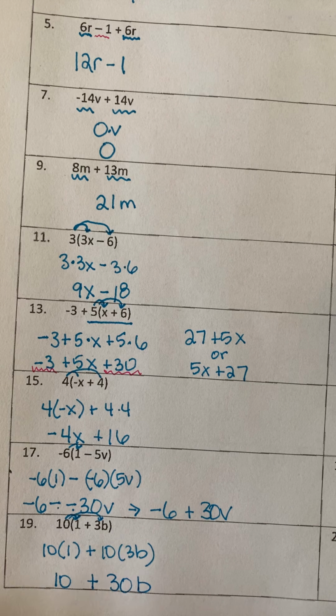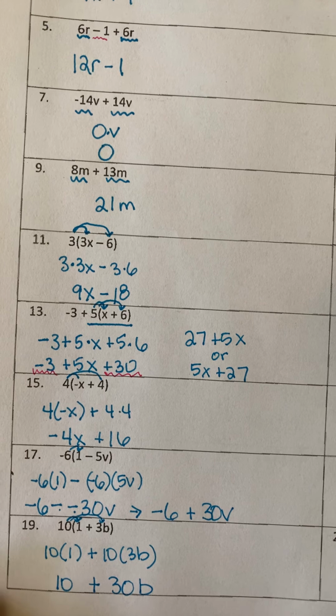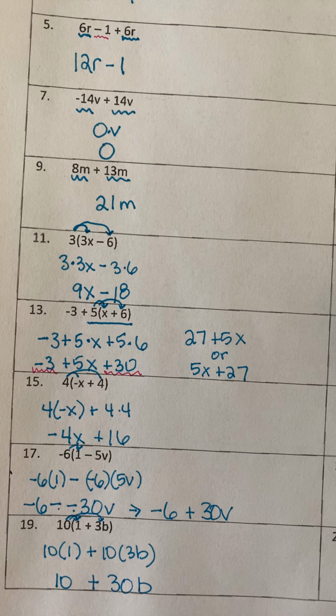Okay, so we've done half together. Now I leave the other half, the evens, in the other column for you to do for your assignment.